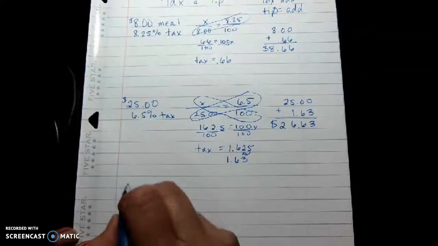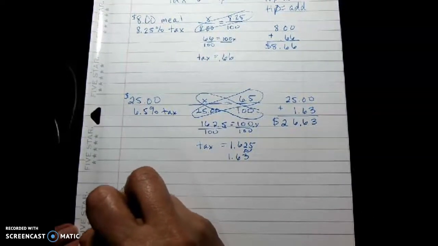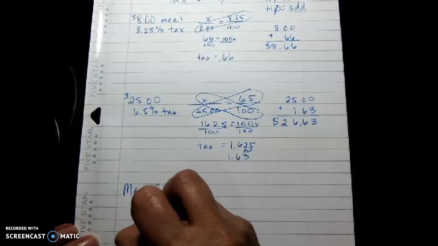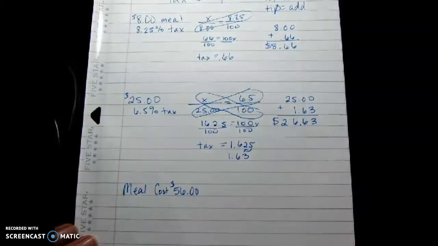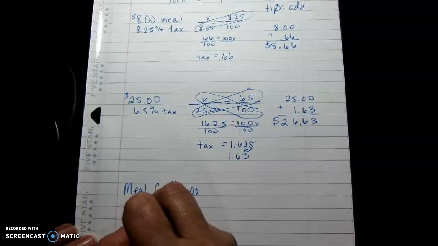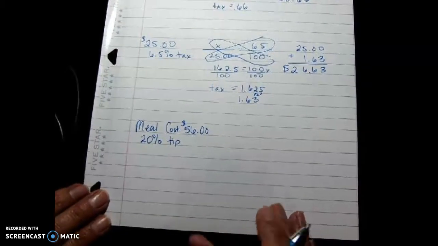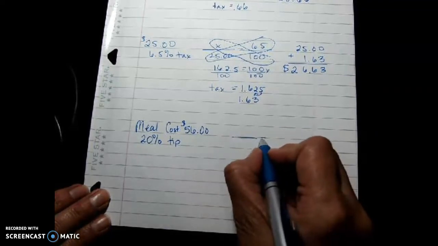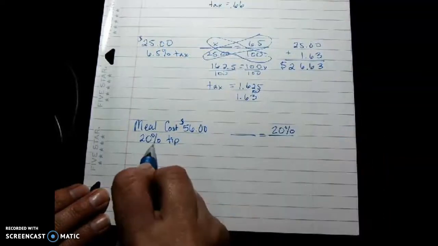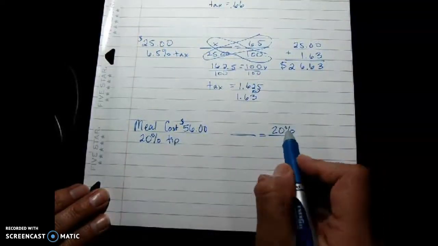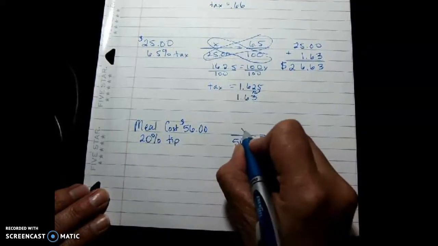All right, now let's do tip. Let's just say we went out to eat and the meal cost $56, and we want to leave a 20% tip. So line equals line. Remember, percent goes on the top right, 100 goes on the bottom, 56, X right here.